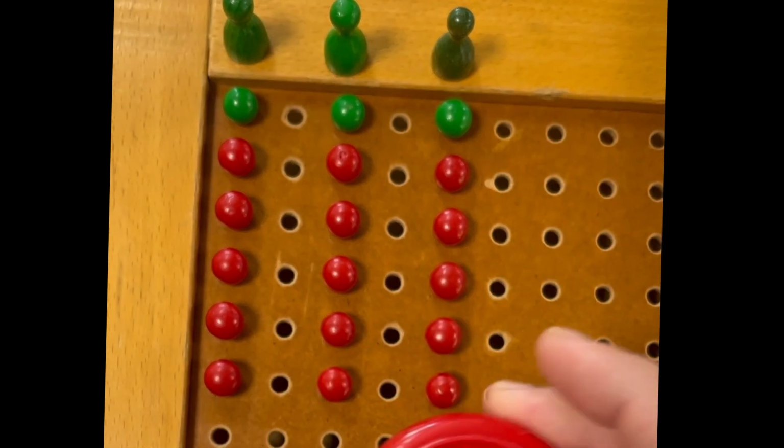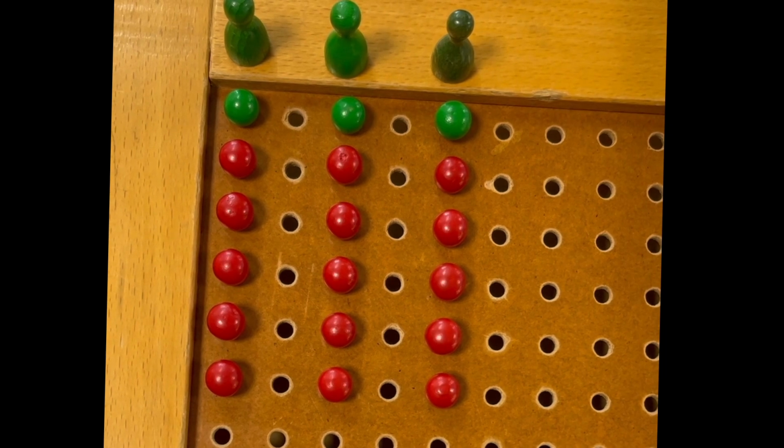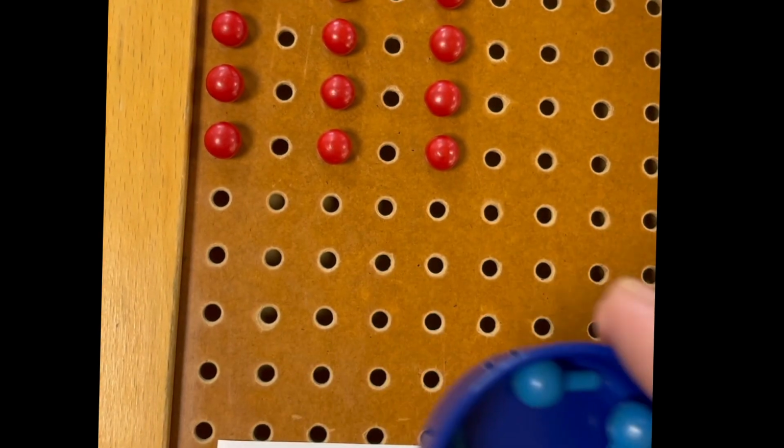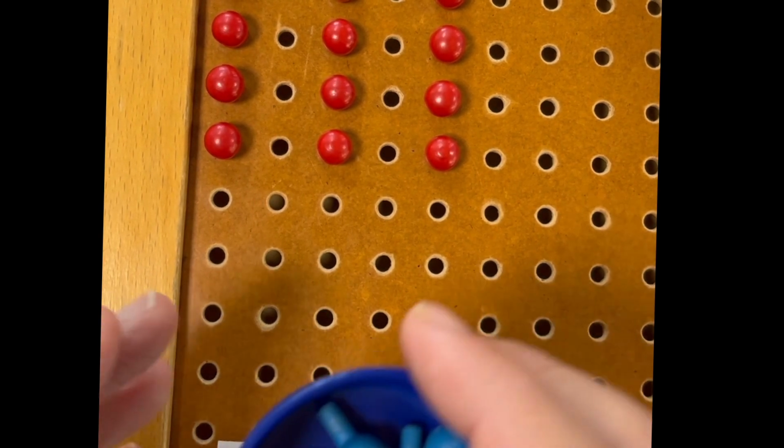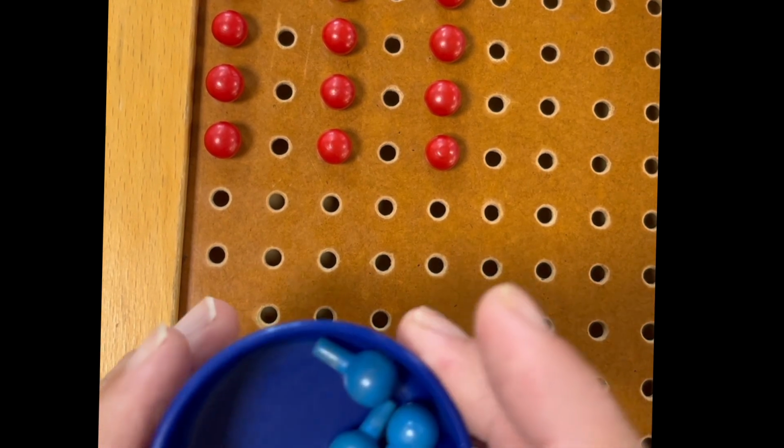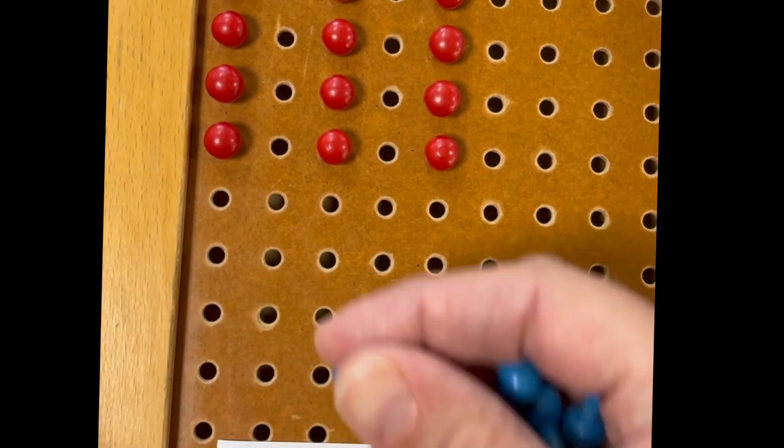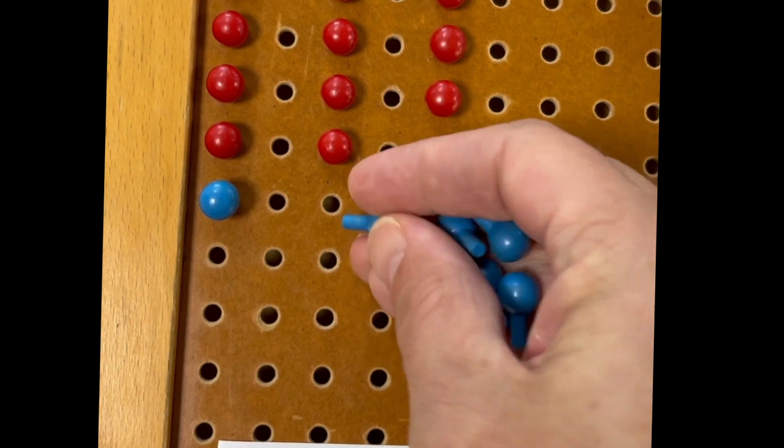Let's turn this one over, put it to the side, and bring over our tens. So we're just going right in order towards our units place. We did our thousands, our hundreds. Now we're doing our tens. So I'm going to pass those out.